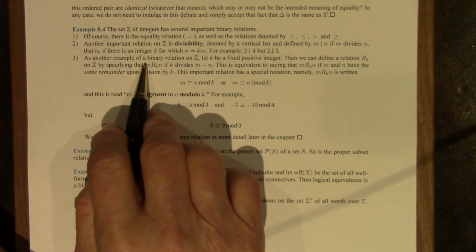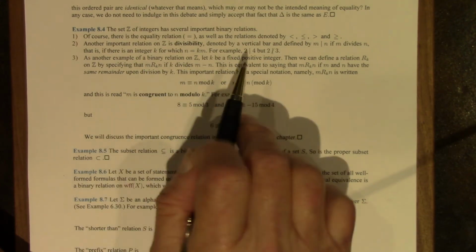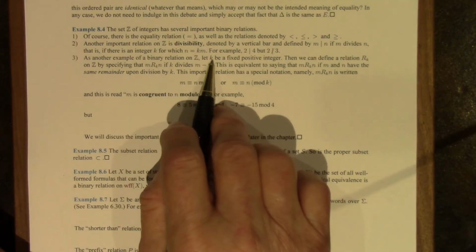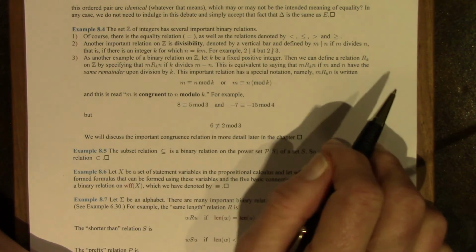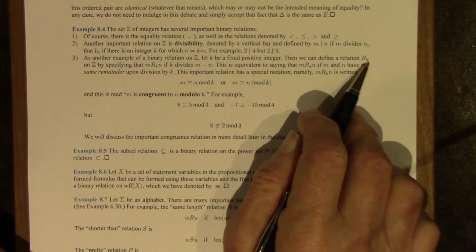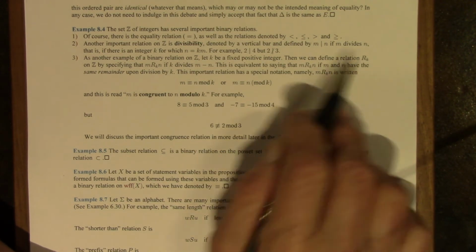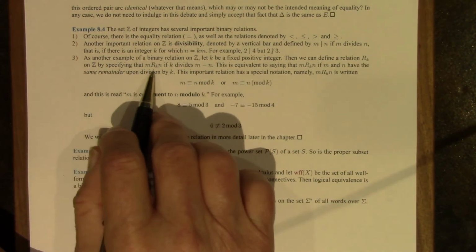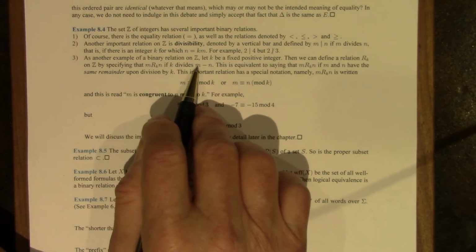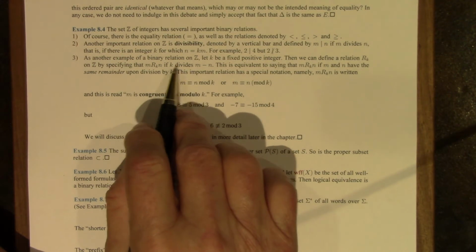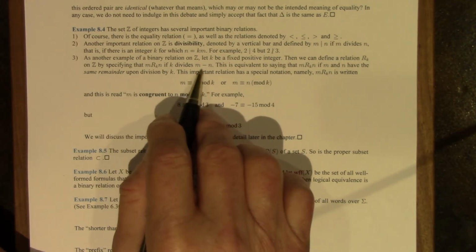Another relation on the integers, this is very important. We fix a positive integer k. Then we can define a relation, which I denote by r sub k because it depends on k, on the integers by specifying that m is related to n if k divides the difference m minus n.